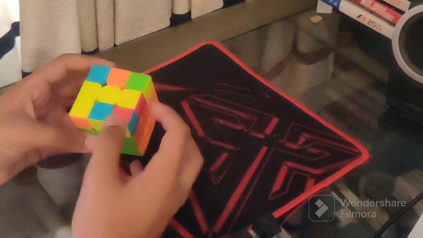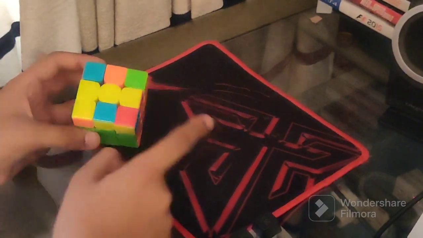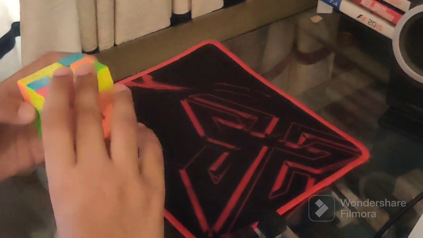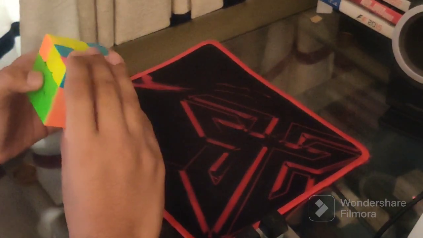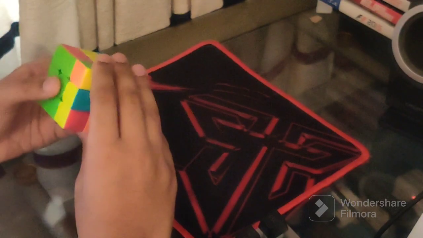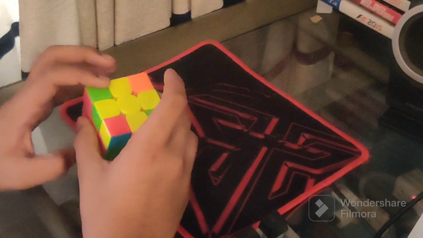Our next step is to get the yellow cross as well, and it's pretty simple. There's multiple scenarios for this though. So if it's a line like this, you turn front side once, and you do this right algorithm, and you turn back, and there's a cross done.